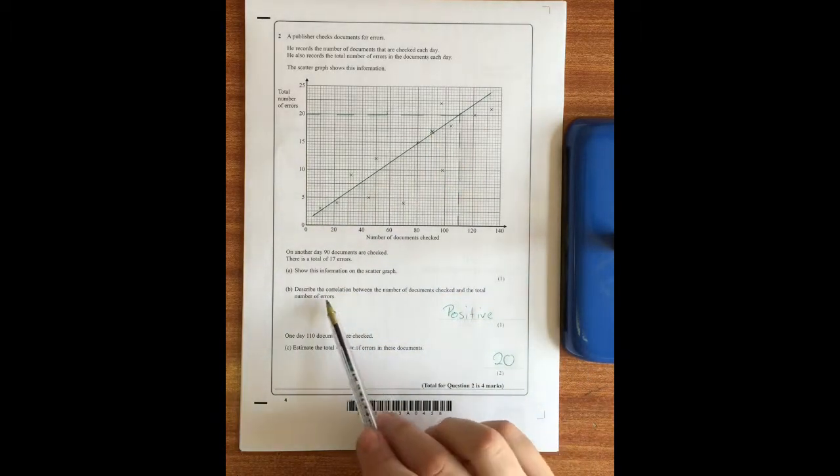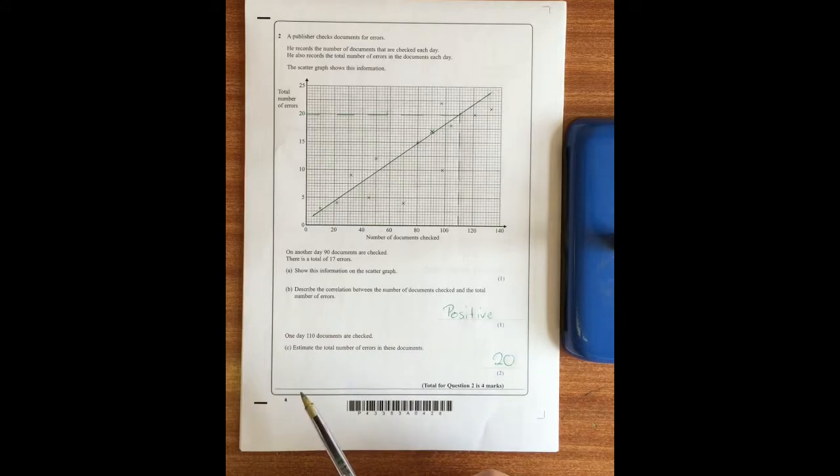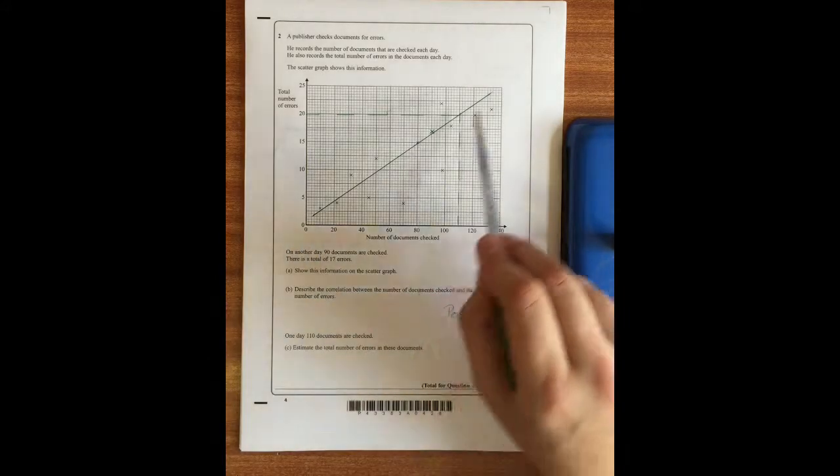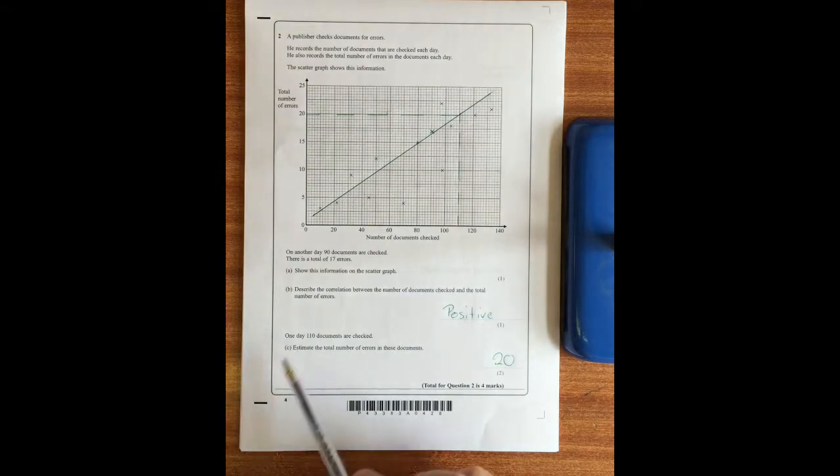Part B, describe the correlation between the number of documents checked and the total number of errors. There's a positive correlation as they are going up towards the top. One day, 110 documents are checked. Estimate the total number of errors in these documents.